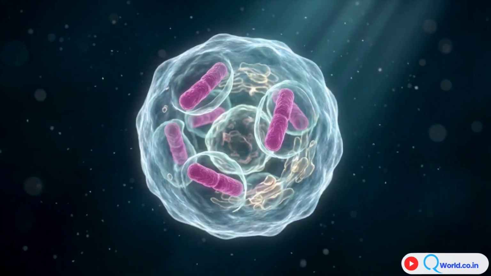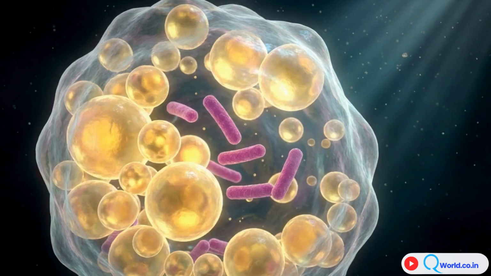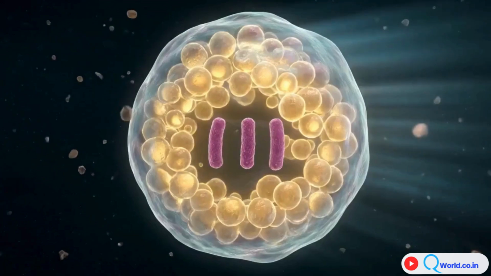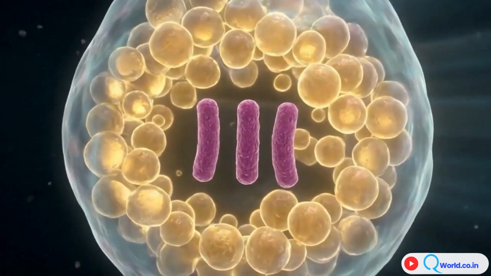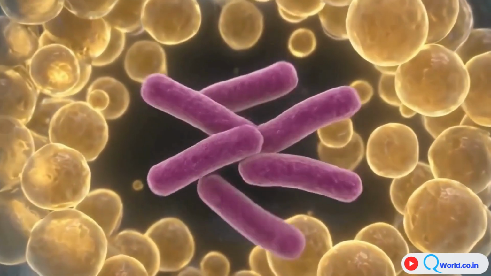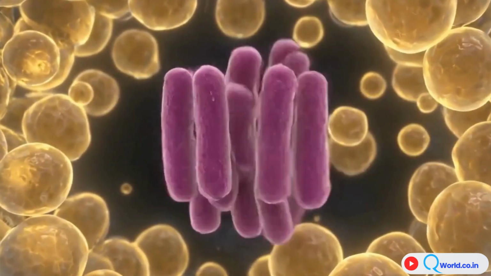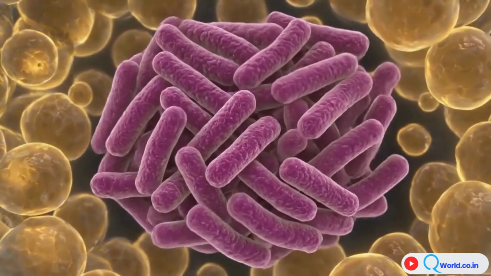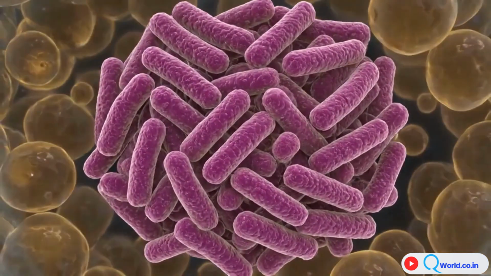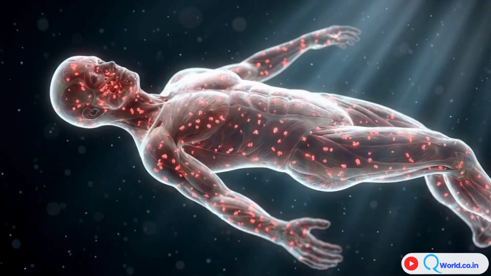Without the proper T helper 1 regulation, macrophages attempt to consume the bacteria but fail to digest them. Instead, they gorge on lipids and swell into useless lipid-laden foamy cells. Protected inside these foamy macrophages, unchecked bacterial growth occurs. They replicate into dense, cigar-like bundles, pushing the patient into a highly infectious multibacillary state. The clinical manifestation of this systemic spread is extreme.